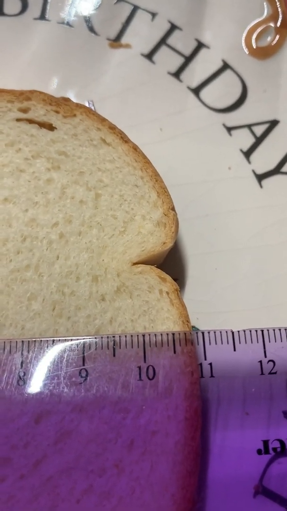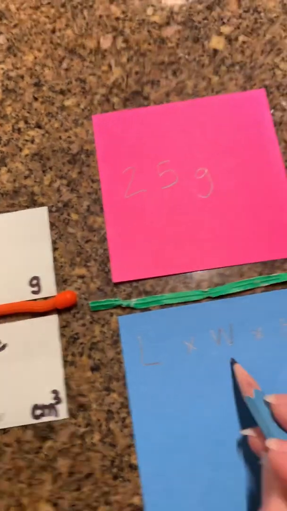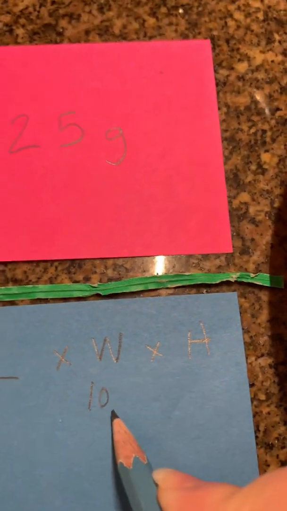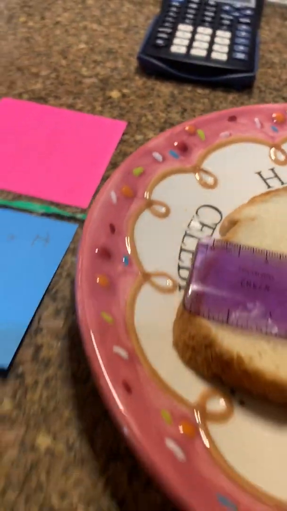And I'm almost at 11, but it looks like it's 10.8. And that's what I'm going to say is my width. So my width is going to be 10.8 centimeters. I also want to do the height.